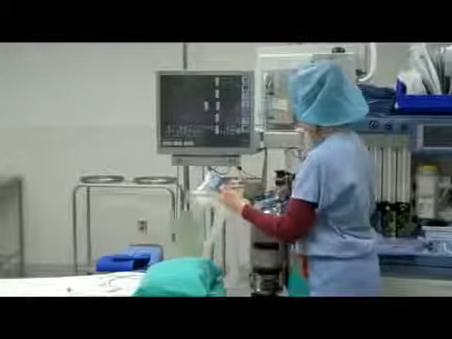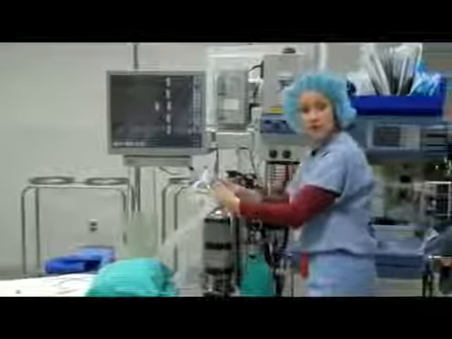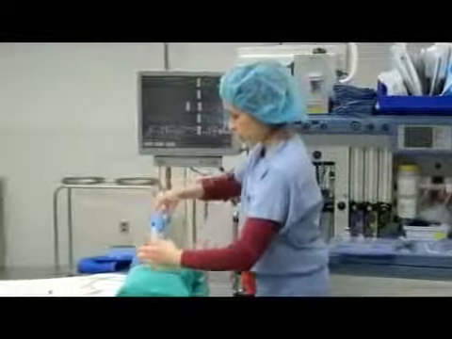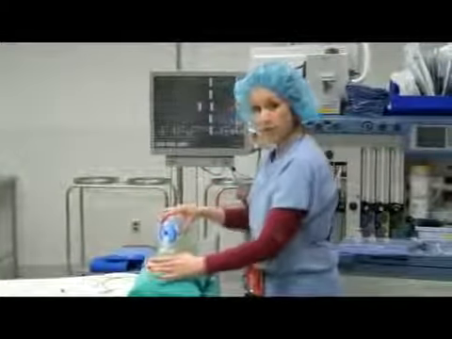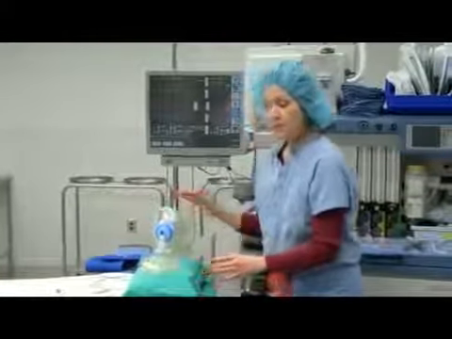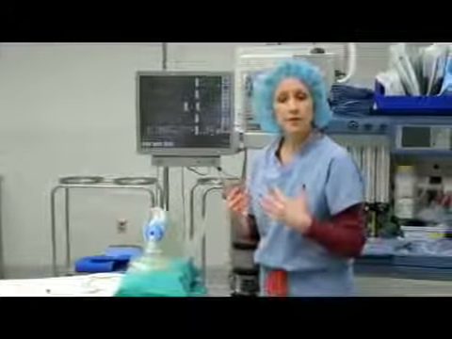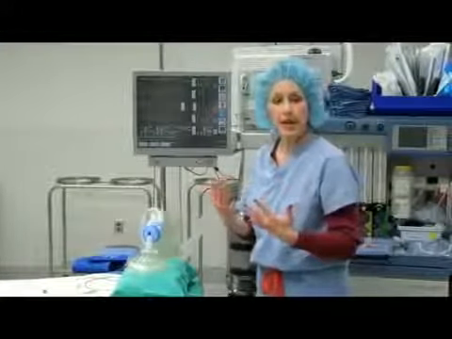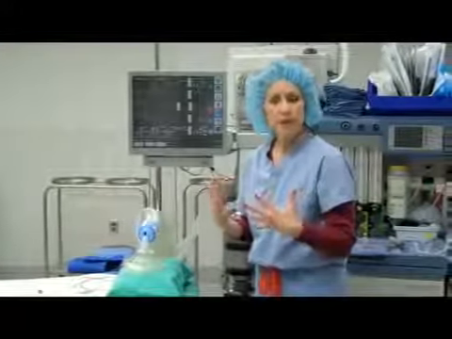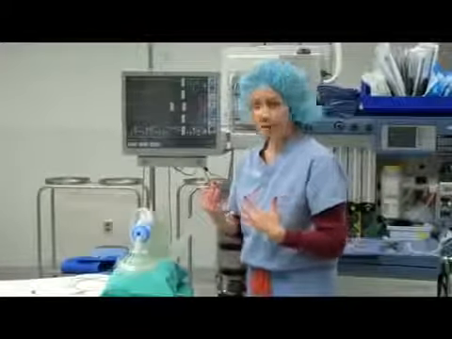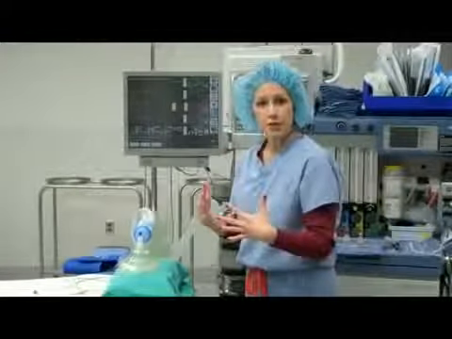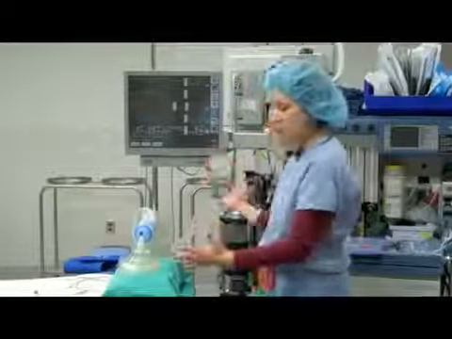So then we're going to have the patient breathe in some oxygen through a mask. We'll put the mask on top of the patient's nose and mouth. The reason why we do this is because the patients are breathing in room air, and the room air at this point is full of nitrogen. We need to get rid of the nitrogen in the patient's lungs, so we have them breathe in fresh 100% oxygen.